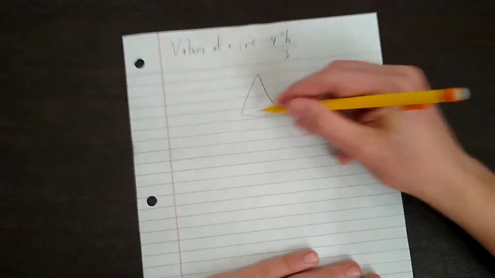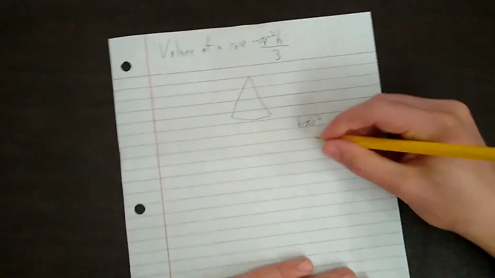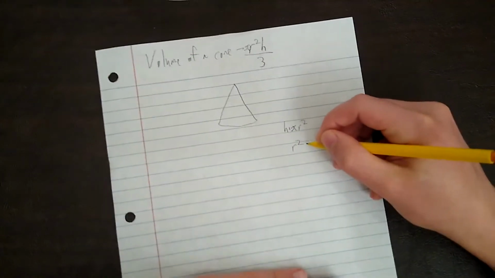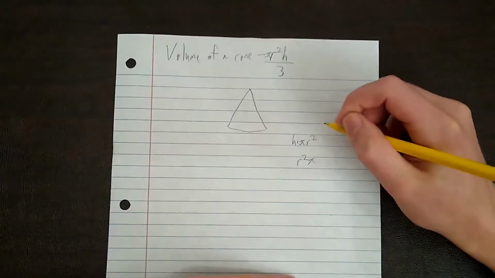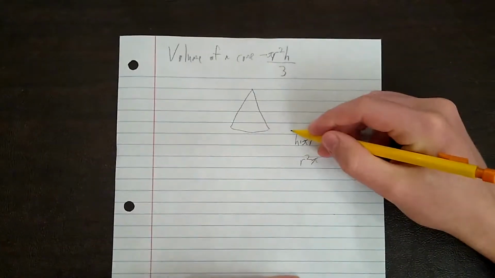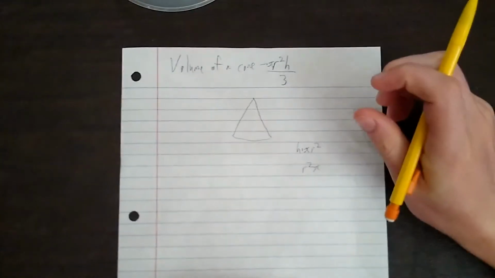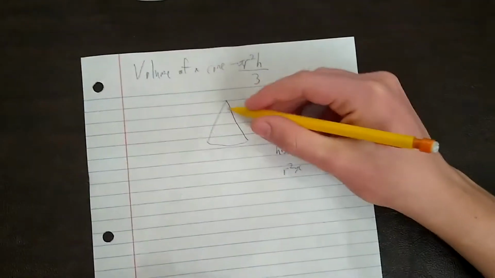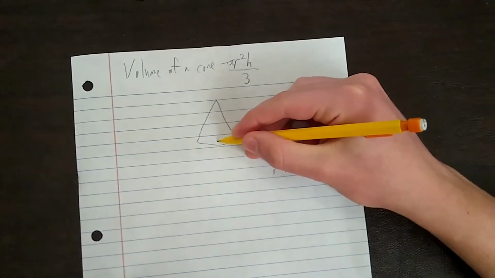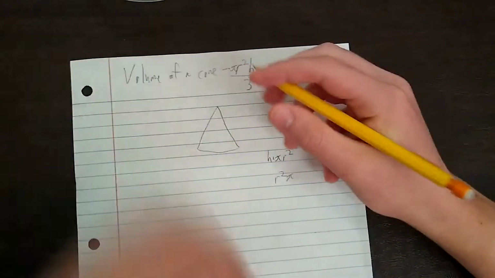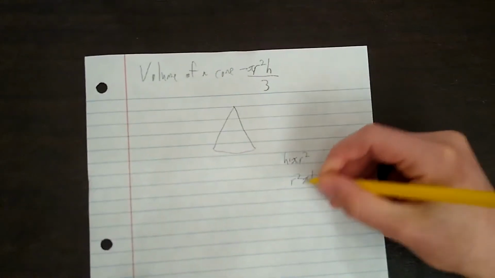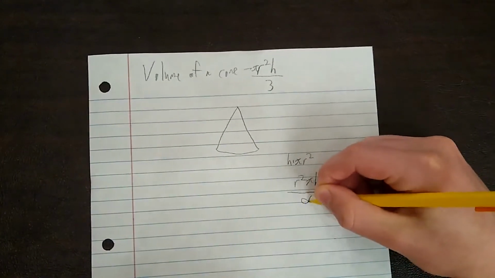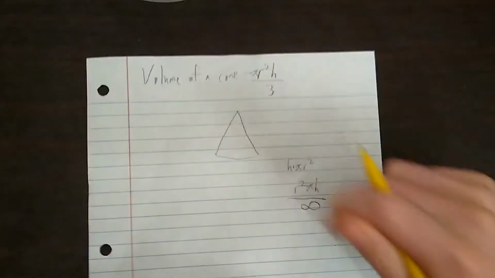So we get r squared times pi as the base area, but the height, because this is a really, really, really thin disk, is the height of the entire cone, and there's an infinite number of disks, so we just divide that by infinity. Looks really weird, I know, but yeah.